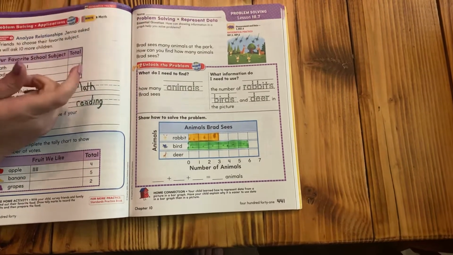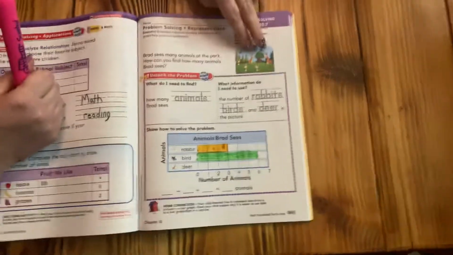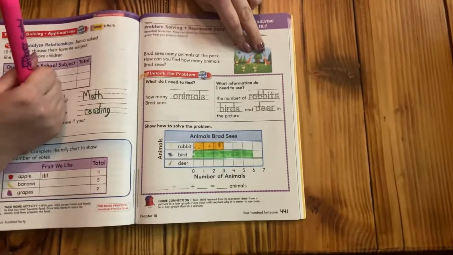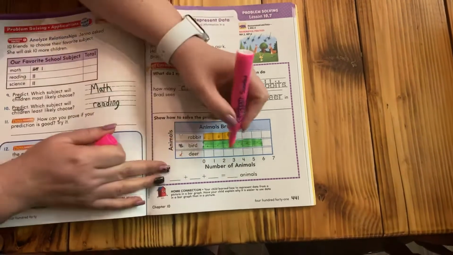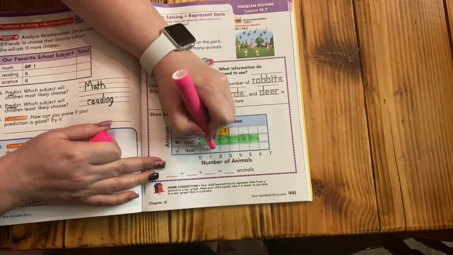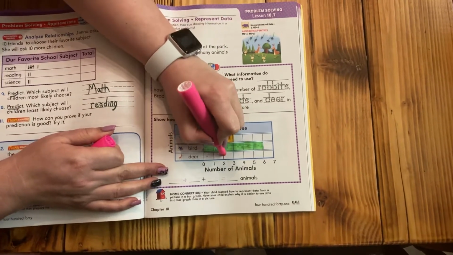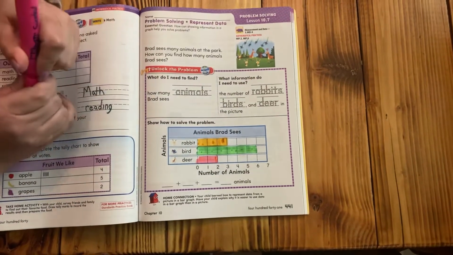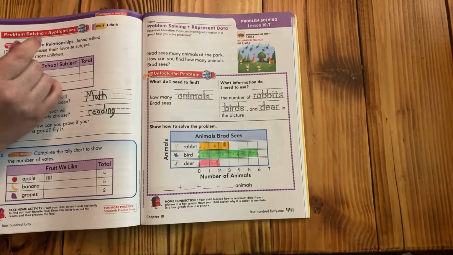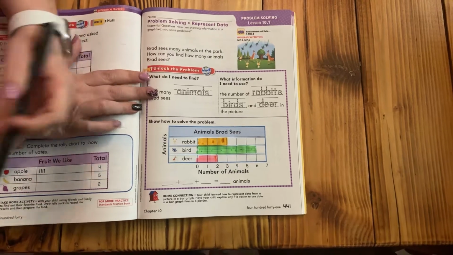And if you'll take a second, friends, and check, come up here and look, how many deer do you see? And can you color that in? Yes, hopefully you would see 2 deer. So you would have 2 boxes coming over to the 2 line and then coloring it back in to create your bar. All right, then it says we need to see how many he saw.